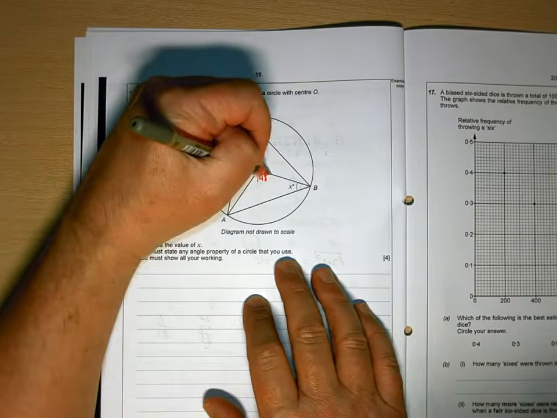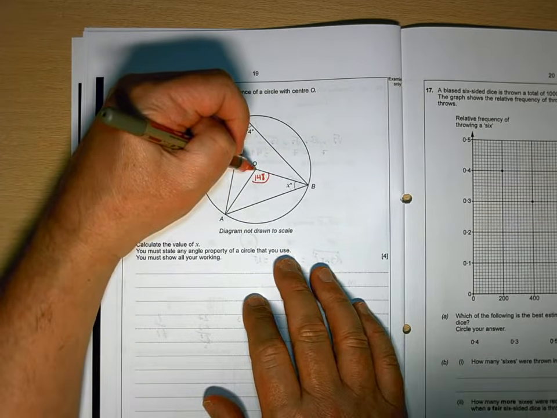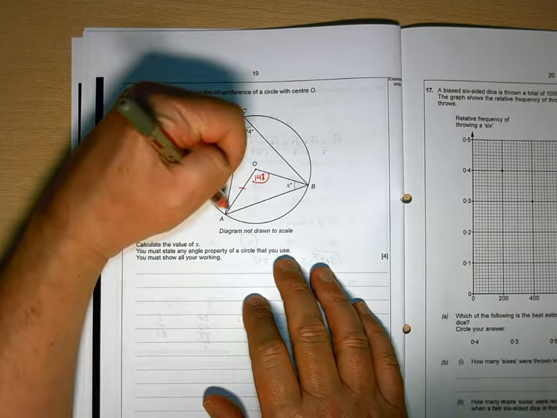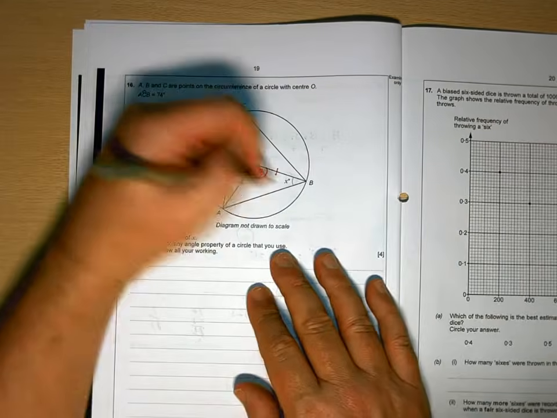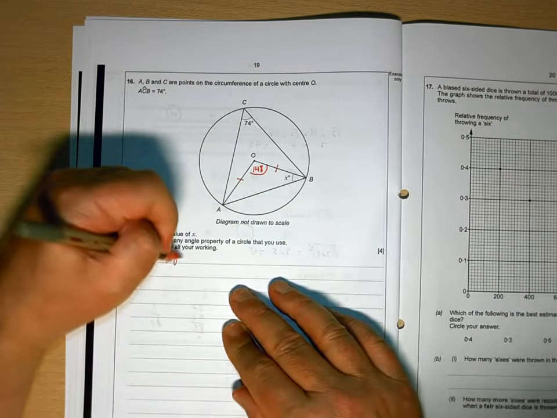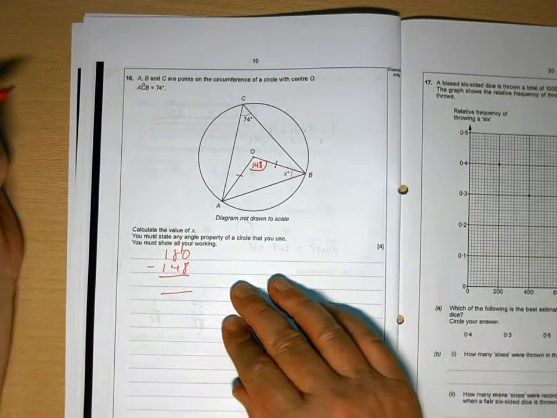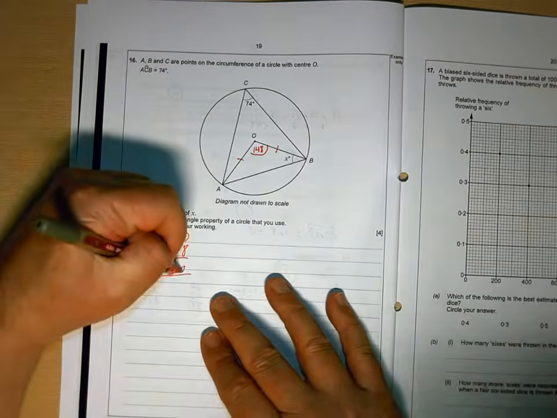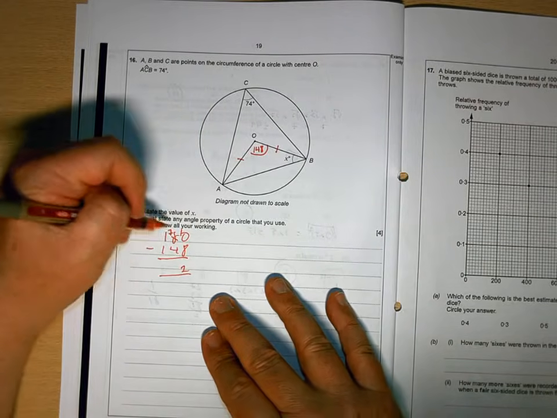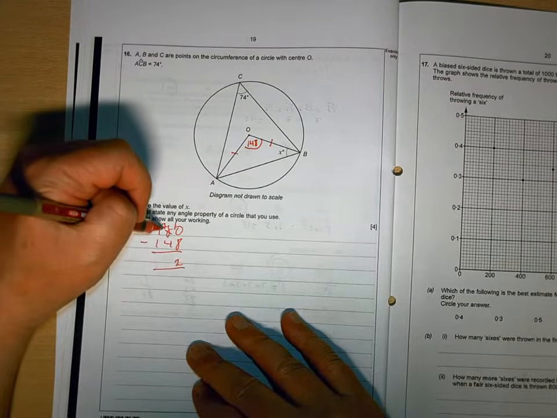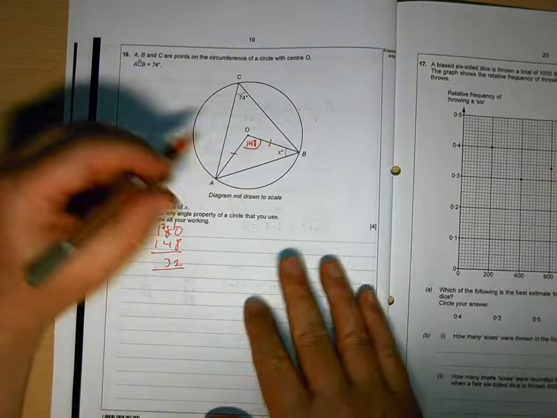That then puts me into an isosceles triangle. I know it's isosceles because that side is a radius and that side is a radius, so they have to be the same length. So x is going to be 180 less 148, which is 32.